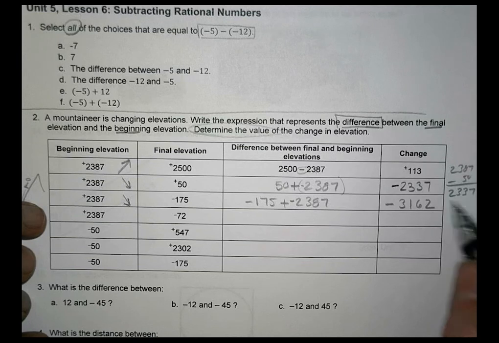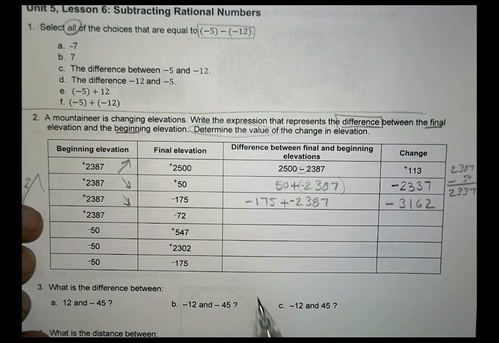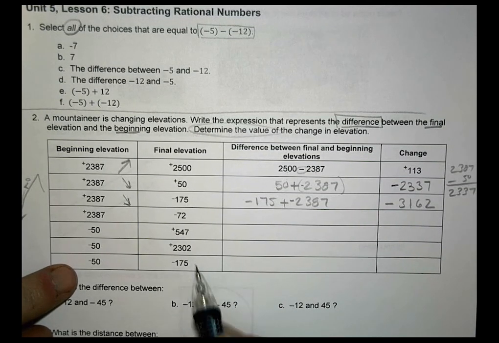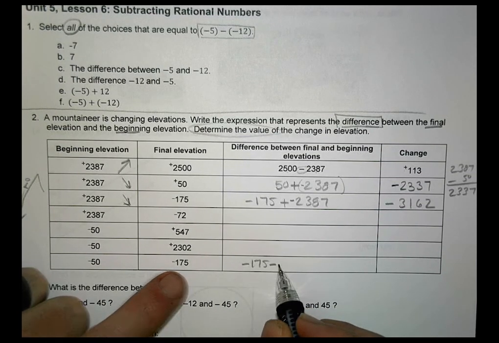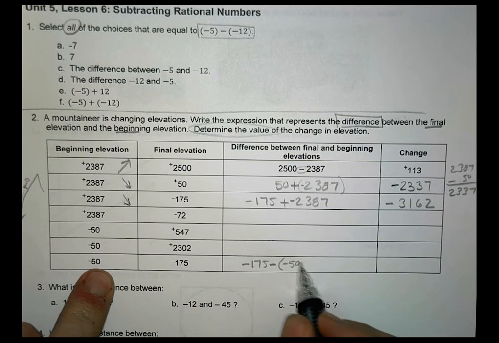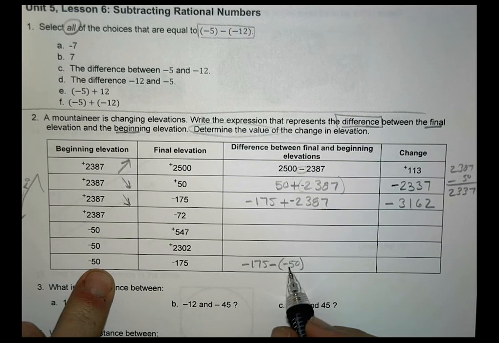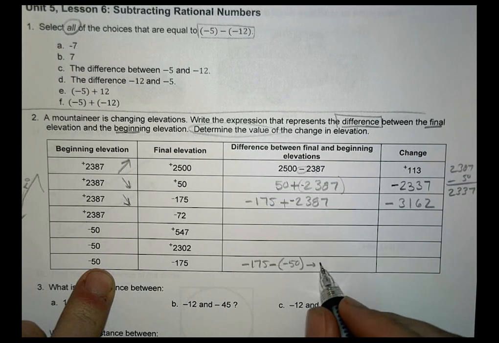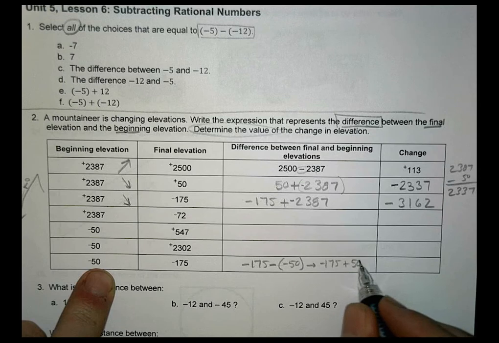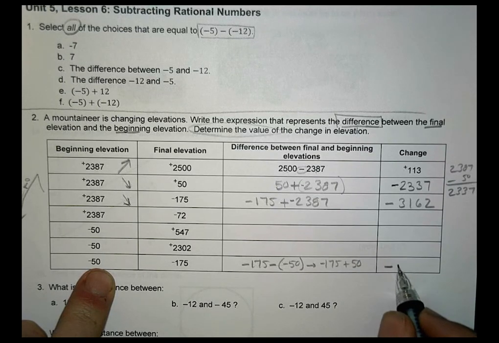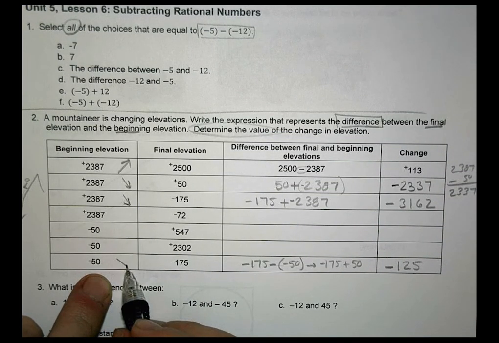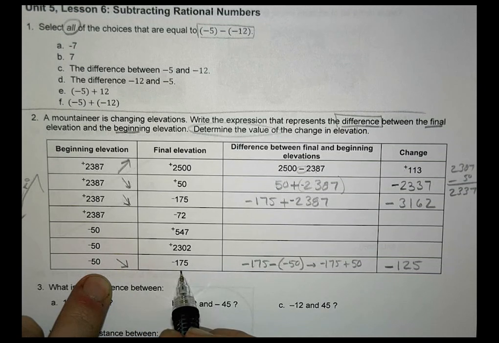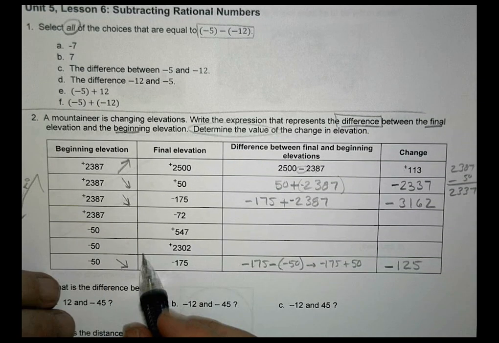Okay, so that's really the idea. You're going to continue that down with the other ones here until you get to the very end. This last one though, let's look at this real quick. It's interesting. We do the final elevation, -175, minus the beginning, -50. Because it's subtracting a negative, we're really doing -175 plus 50. And when you combine those together, you end up with -125 being the difference. We're still going to decrease. We're at -50, and we go down another 125, even further down.